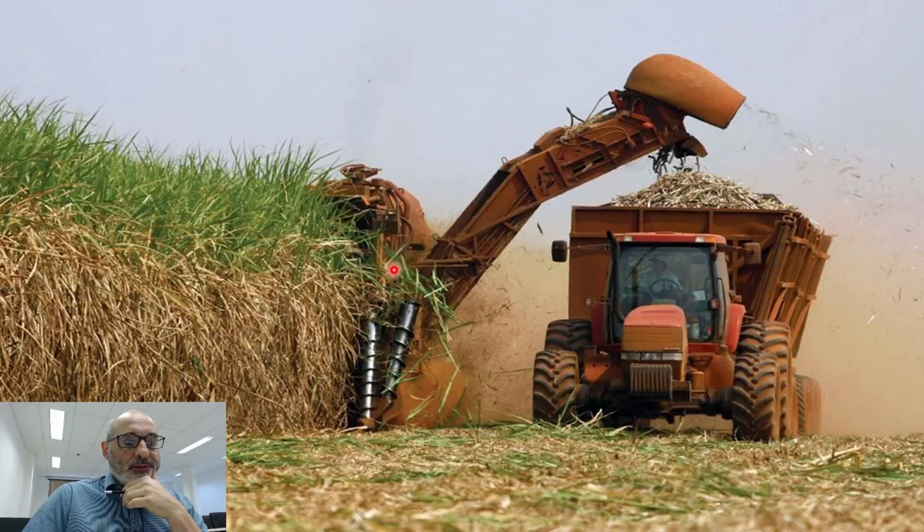As you know, that's today's technology: the harvesting machine cuts the stalk near the soil, and there is a pneumatic separation process. The stalks are collected in this wagon, and on the side are tops and leaves, what we call palha in Portuguese.